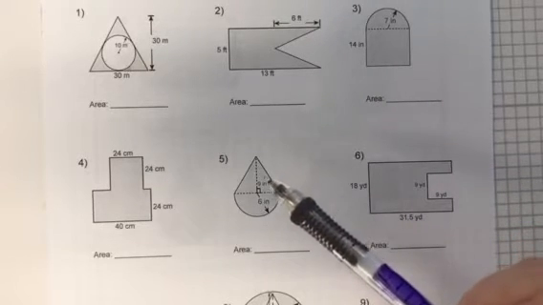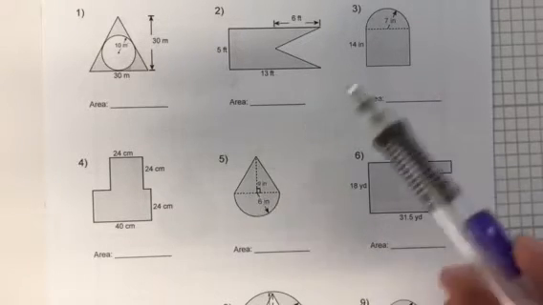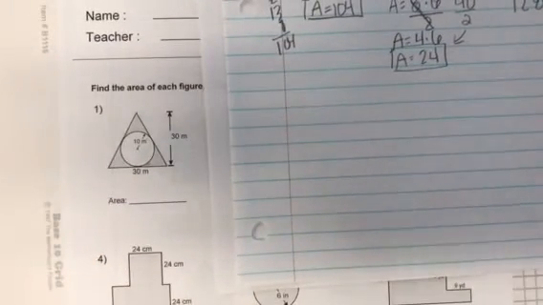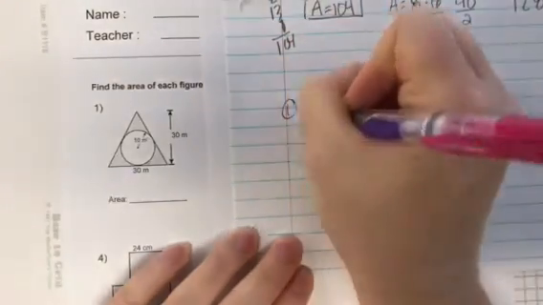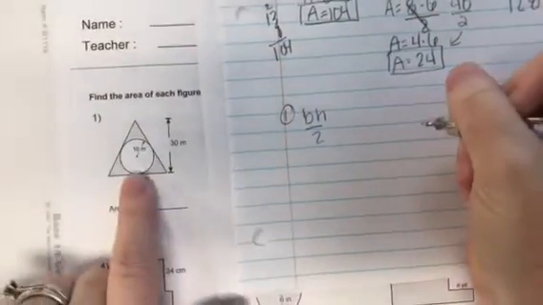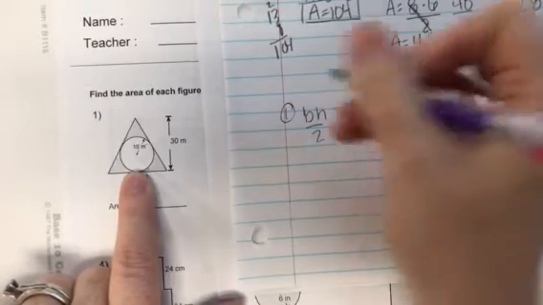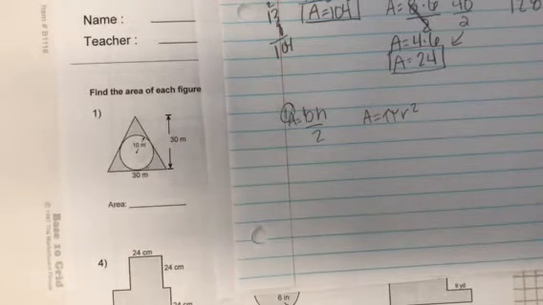So how do we take out a missing piece? What are we doing? What operation? Subtract. So let's work one like that for just a second. Okay, so if we're working with subtraction here, we're going to start with the shape, okay? So I'm going to start with a triangle, for example. My formula is base times height divided by 2. And then my inside piece is going to be pi r squared because it is a circle, right? Okay, so once I find each piece, then I'm going to subtract these this time.